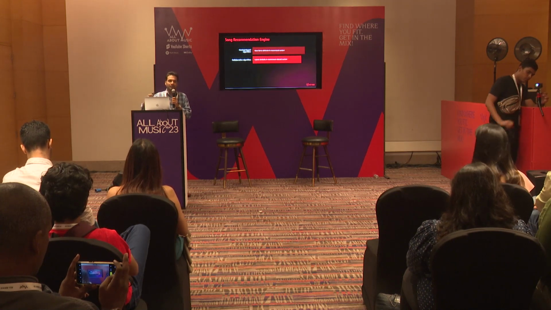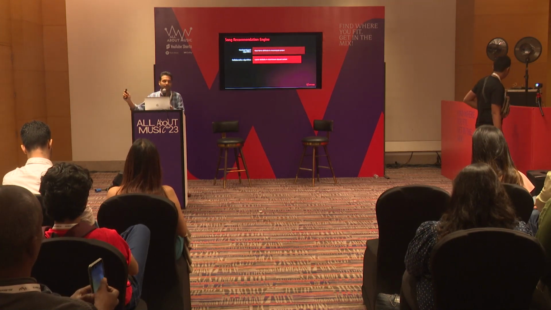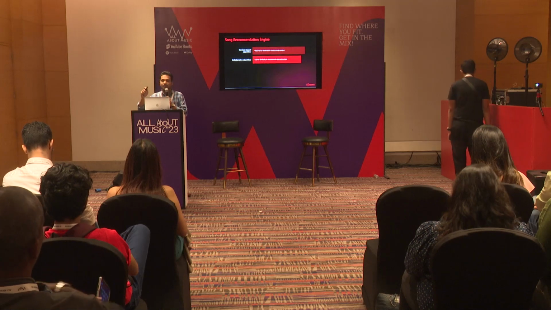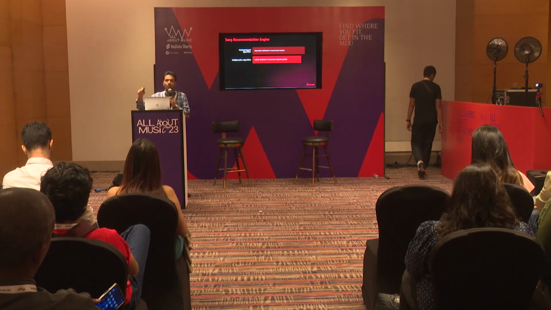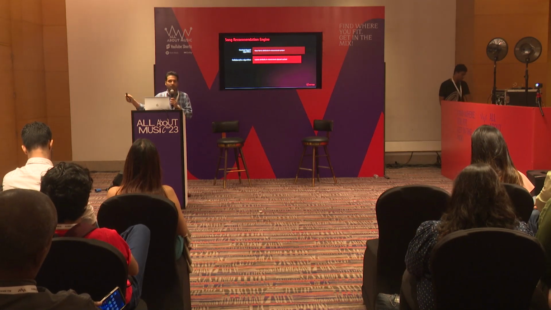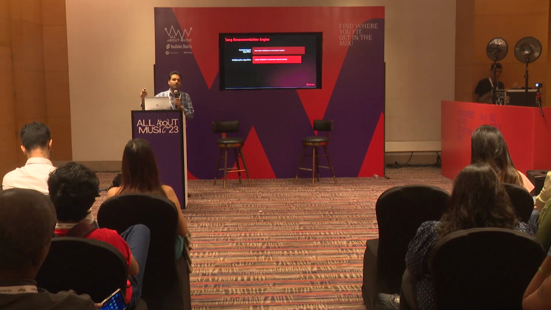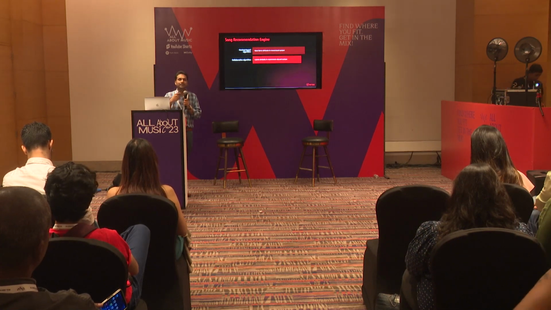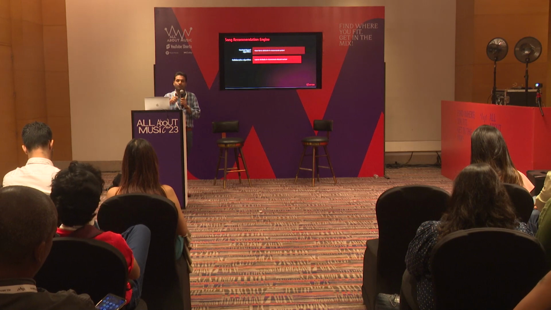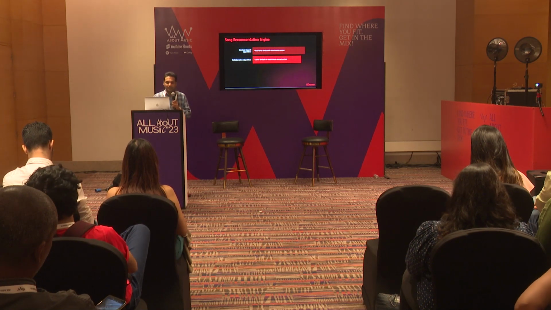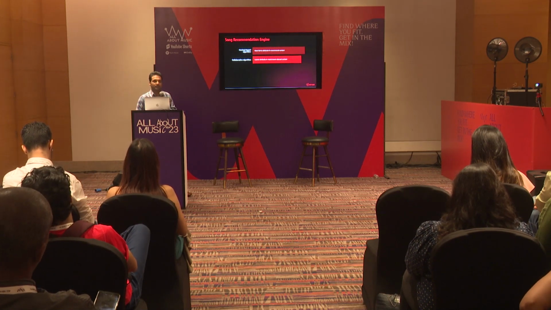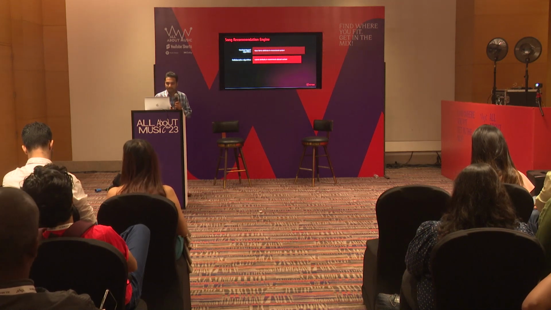And whenever a user comes from any particular bucket, it will find out who the similar users are for that particular user, and what kind of similar songs they listen to. And based on that, it will showcase the songs to the user. So that is another very powerful algorithm which feeds into the overall recommendation engine.